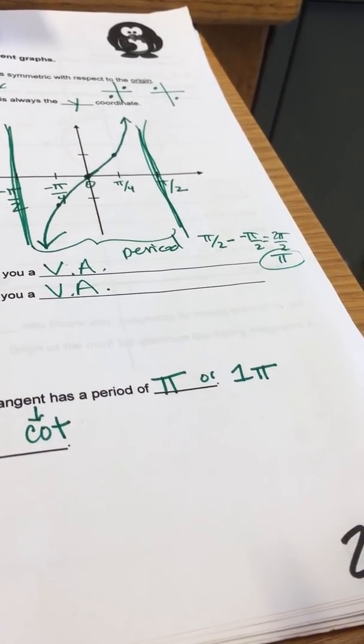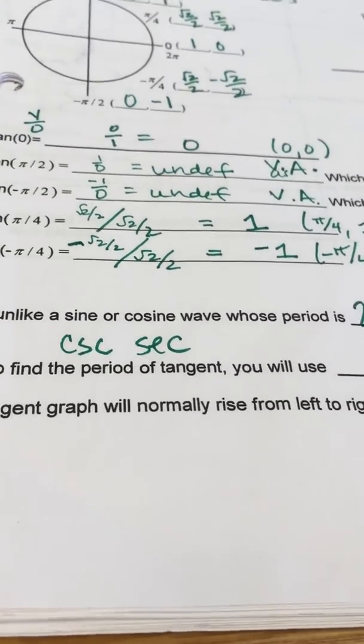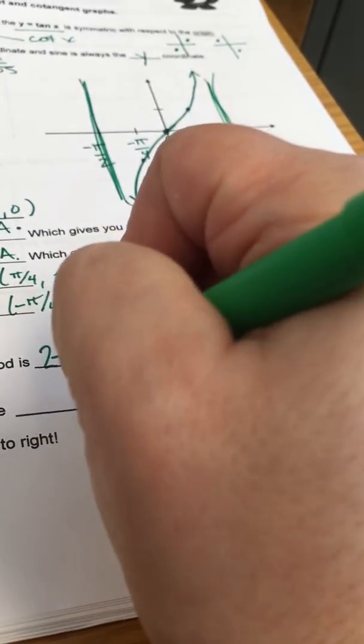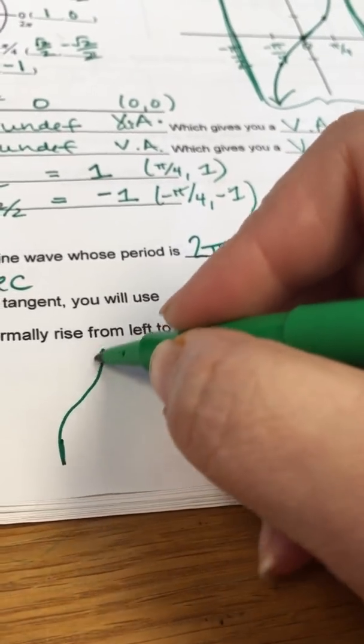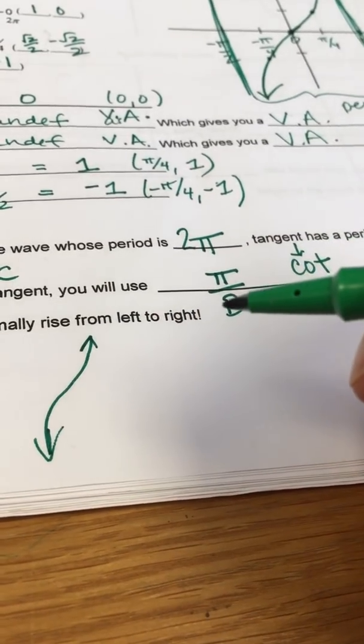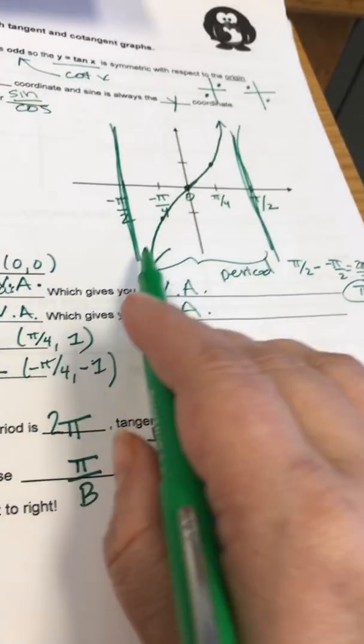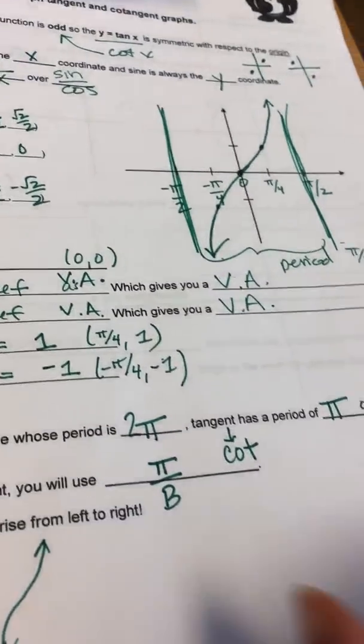So to find the period of tangent, we do the same thing: we use pi divided by the b value. And it's normally going to rise from left to right. Okay, so the repeating part, or the period, is between the two asymptotes.